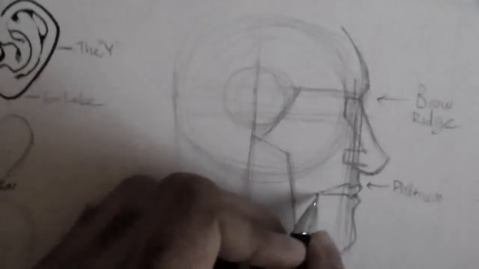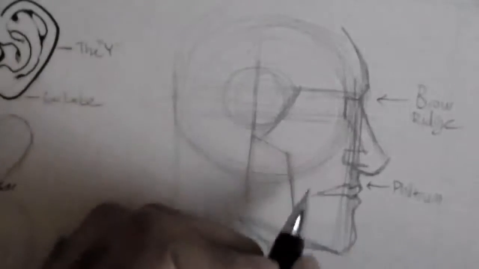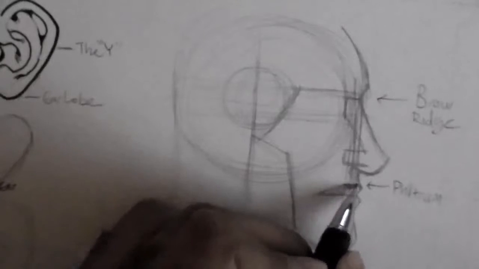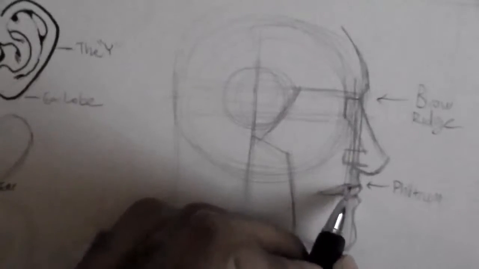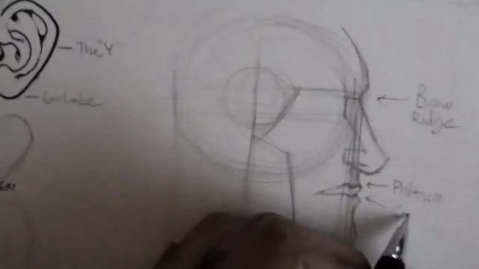And kind of like a heart shape happens a little bit from the side. It's a little difficult to describe, but from the side, think of it as a heart shape. And they call that the bow, Cupid's bow.